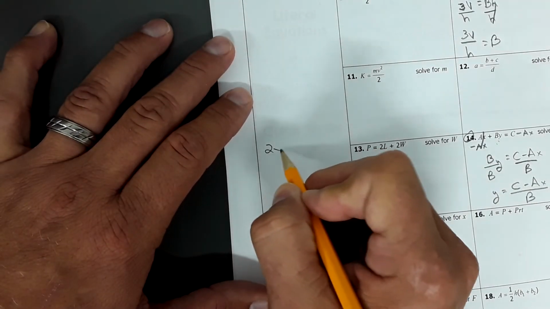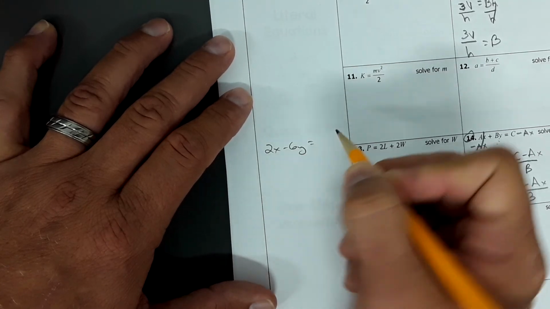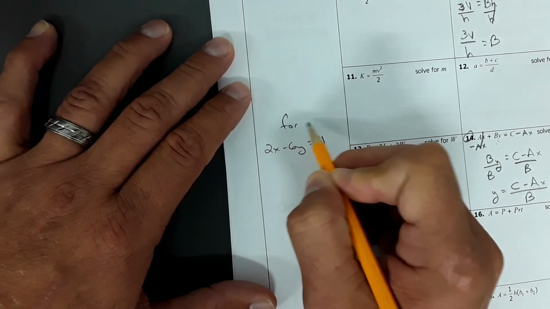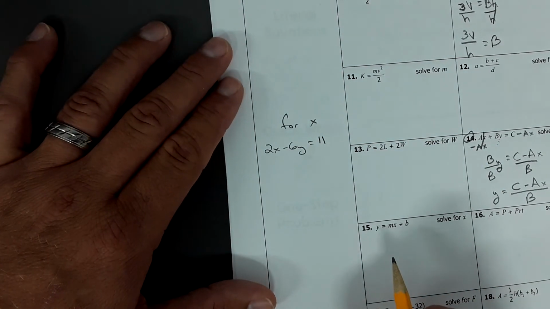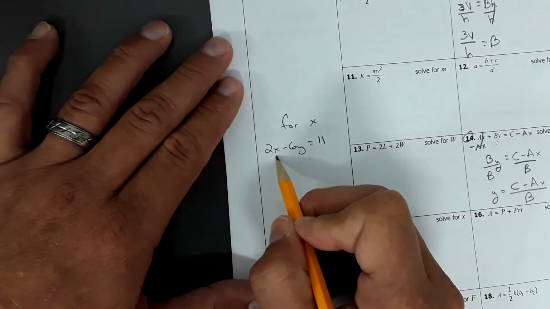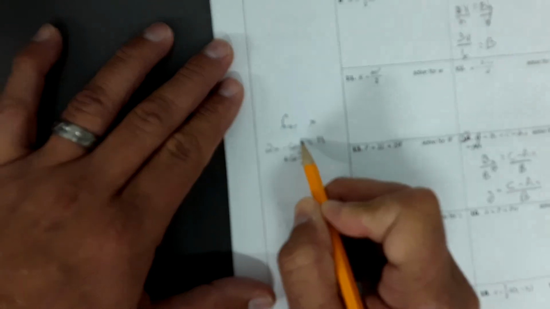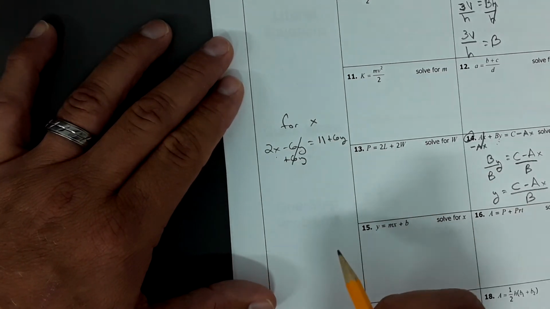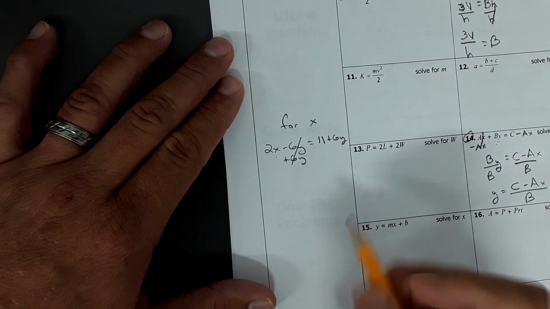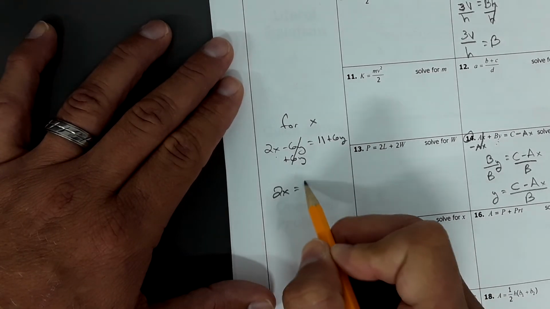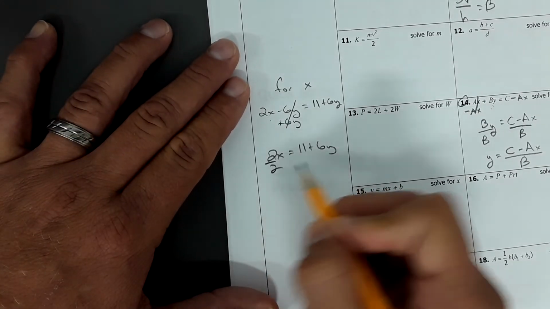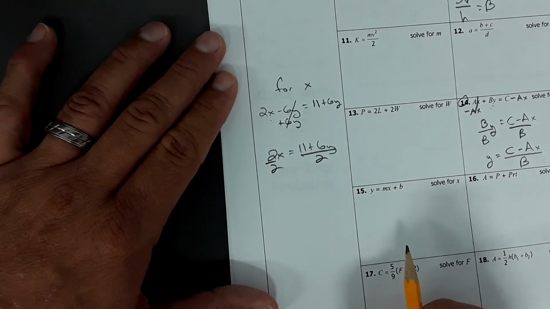Last example. I'm going to make one up. 2x minus 6y equals 11, and we're going to solve for x. I want to get x by itself, so I'm going to add 6y to get rid of this guy, but if I add 6y here, I must add 6y over there. Now I'm left with 2x equals 11 plus 6y. Now I'm going to divide by 2, and I'm going to divide by 2.